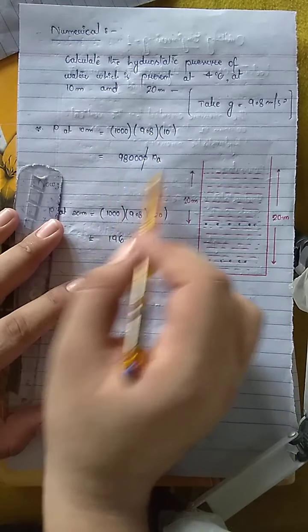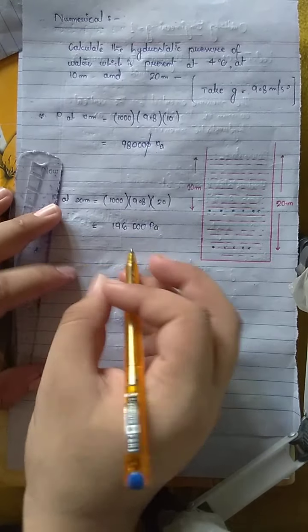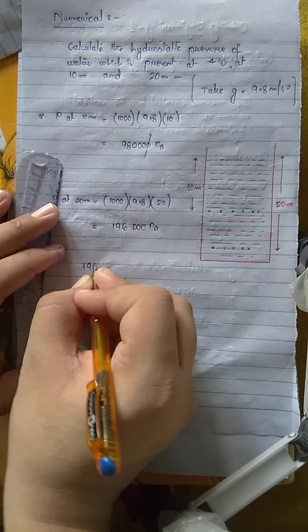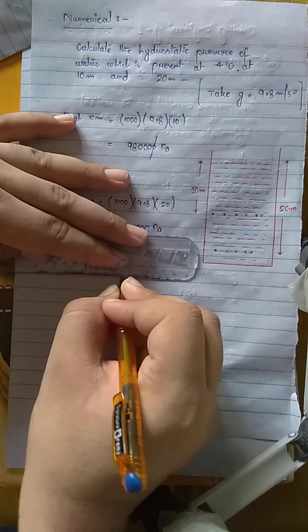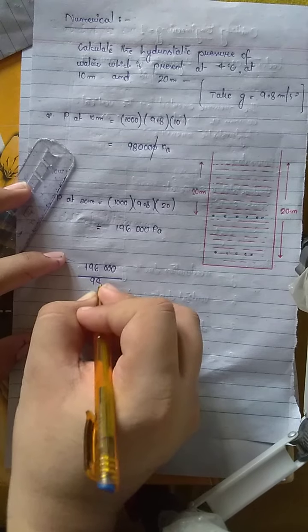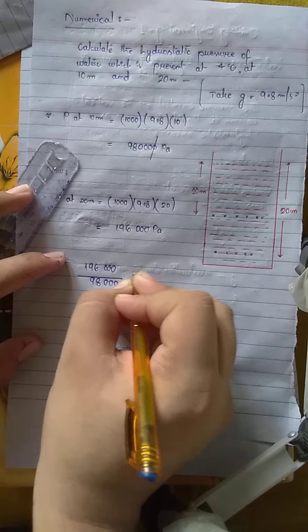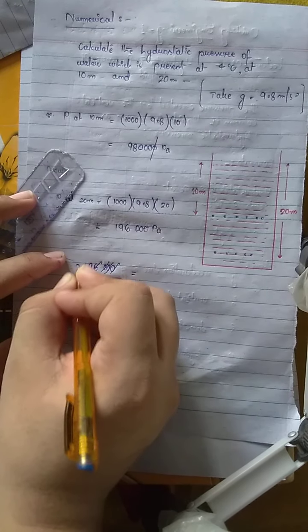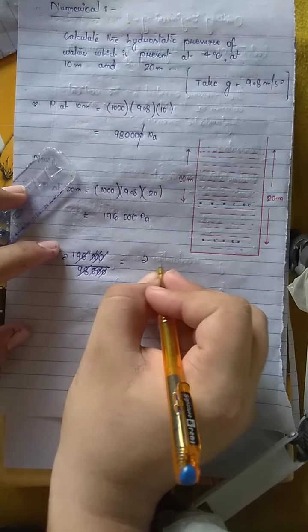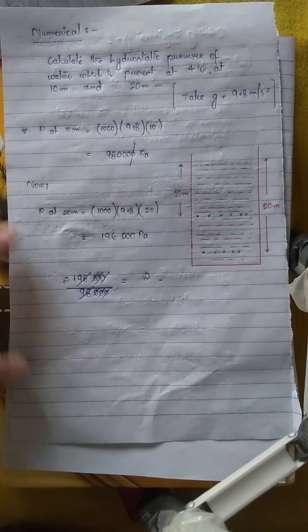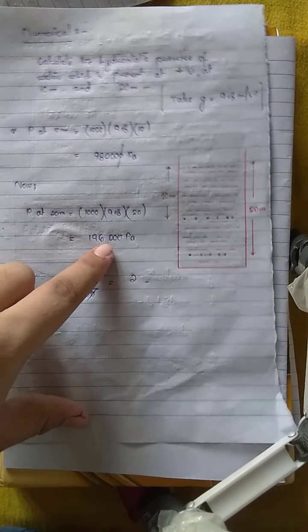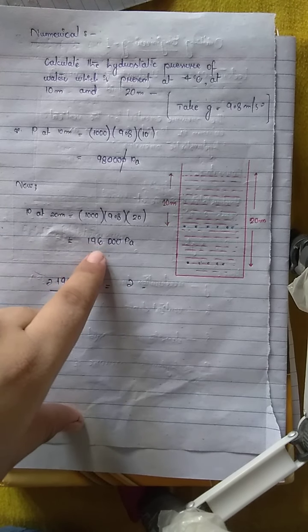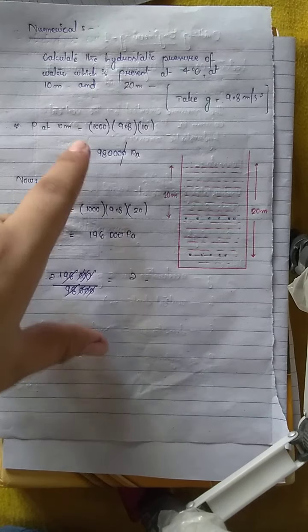If we want to compare these two pressures, oh sorry, here I put 10 extra. If we compare the two pressures, 196,000 divided by 98,000, the answer is 2. So we can see that the hydrostatic pressure at 20 meters is double the hydrostatic pressure at 10 meters.